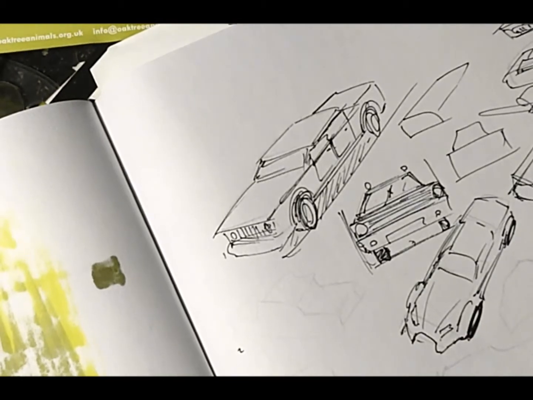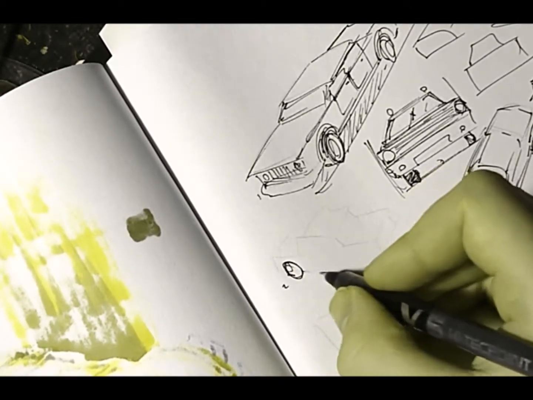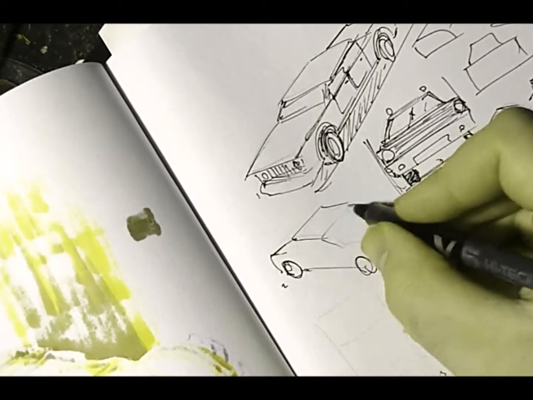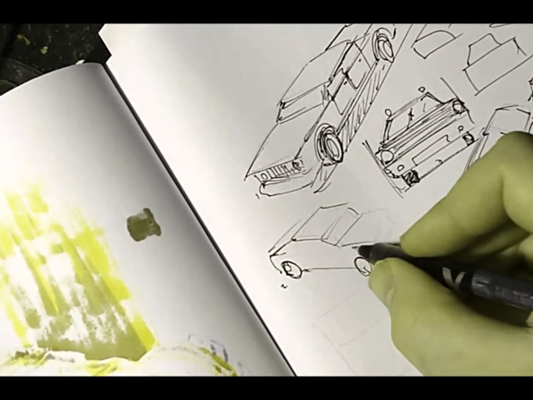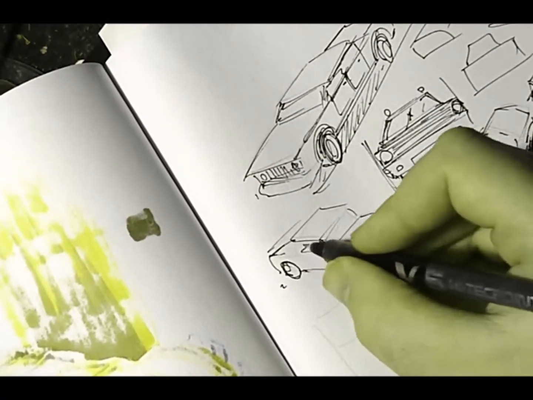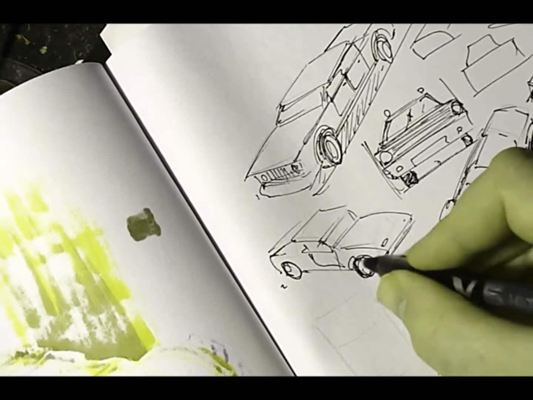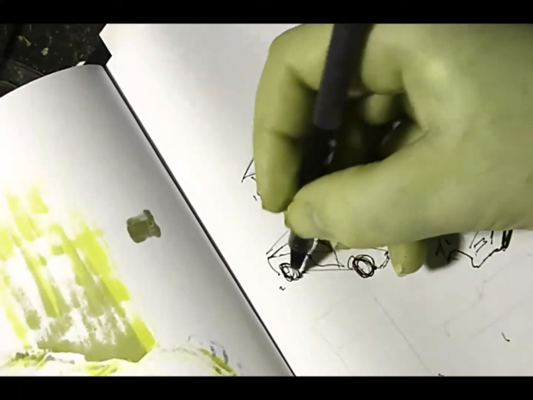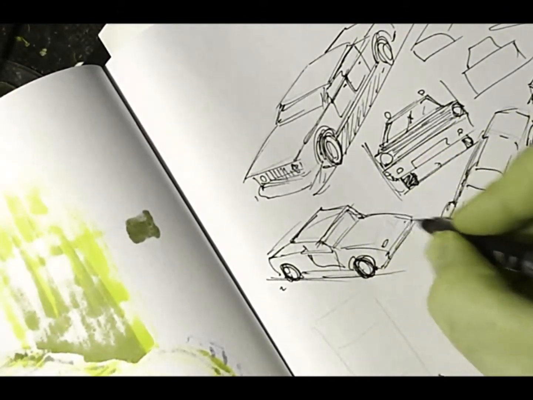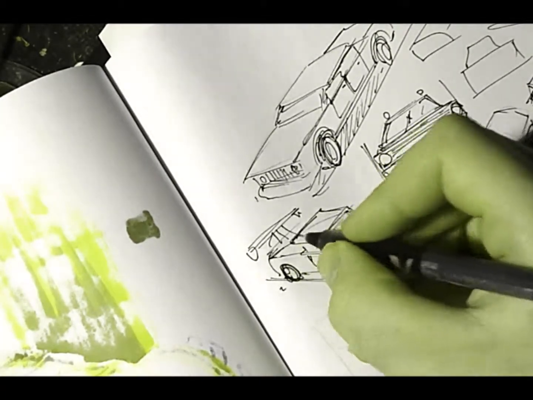Okay, so then the next one's going to be kind of the opposite side to the front one, so it's the other side. There's another one, so we've got the bonnet there, the two lights, thin grille, wheels there. You can see I'm doing this very roughly, I want to show you these angles.